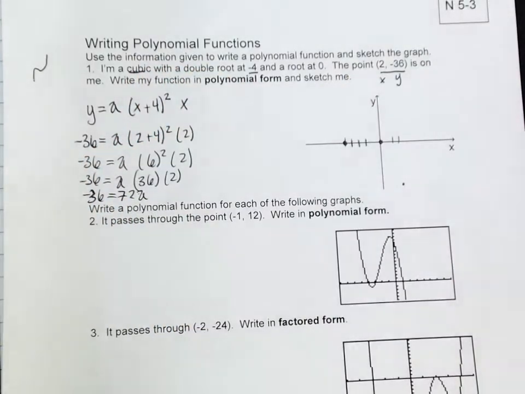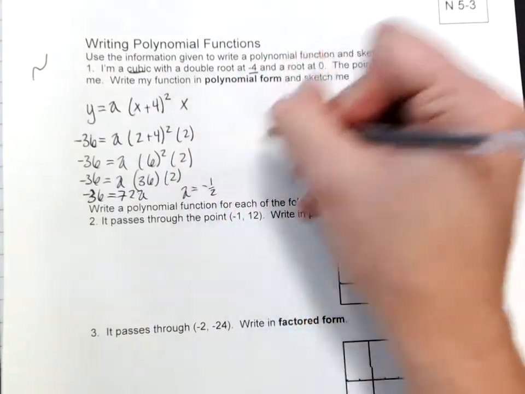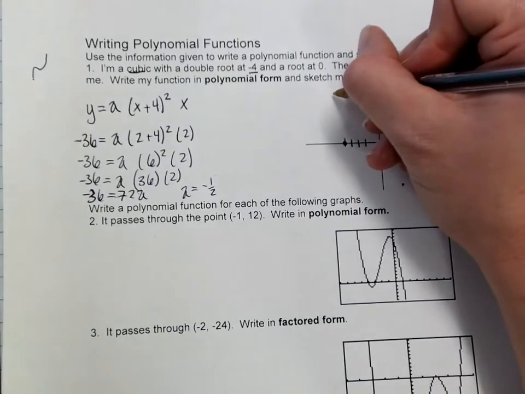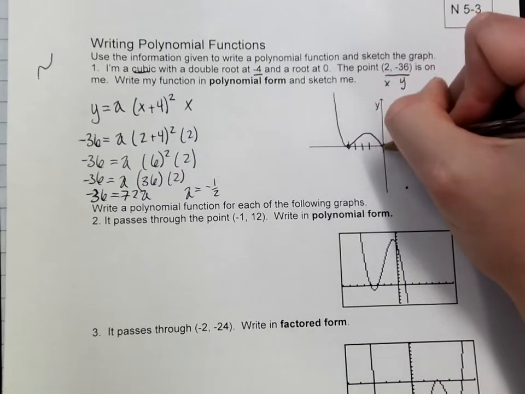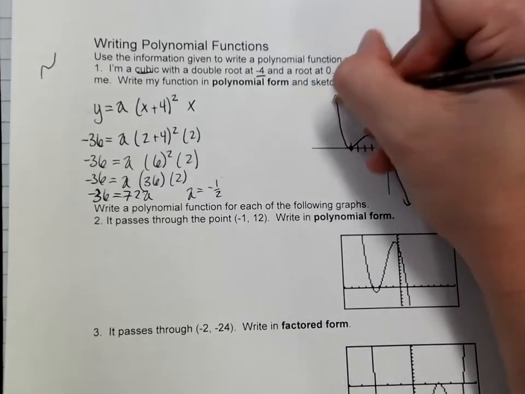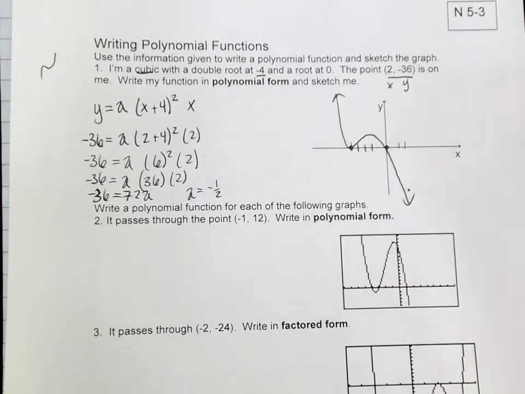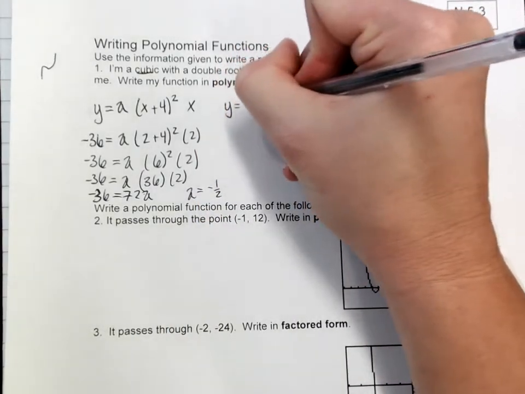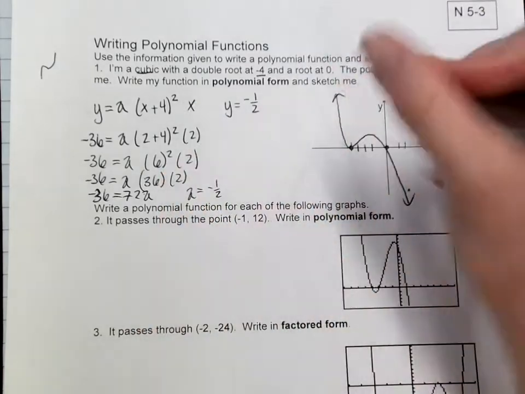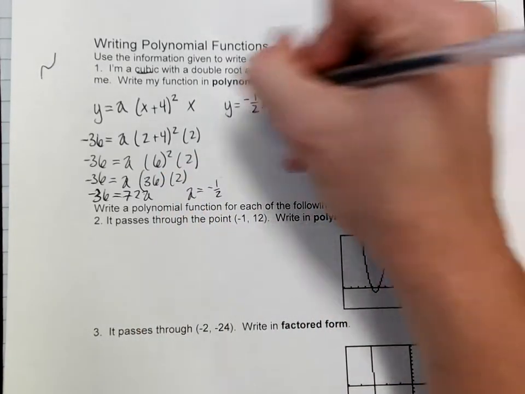So -36 equals 72a. To figure out a, you divide by 72, so a equals -1/2. If a is negative, then you know it needed to start up here, bounced, crossed, and that would make sense for it hitting that point I sketched on there. What is your equation? It does say polynomial form, but we're going to leave them all in factored form. It's just this very first equation: y equals -1/2 x times (x plus 4) squared.